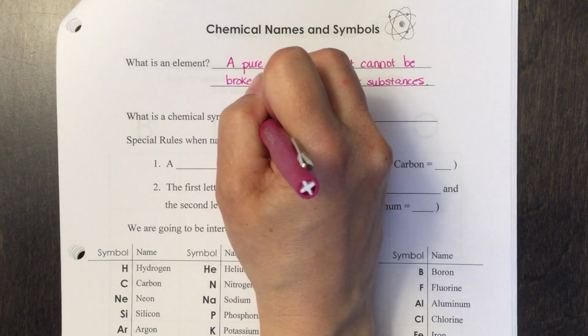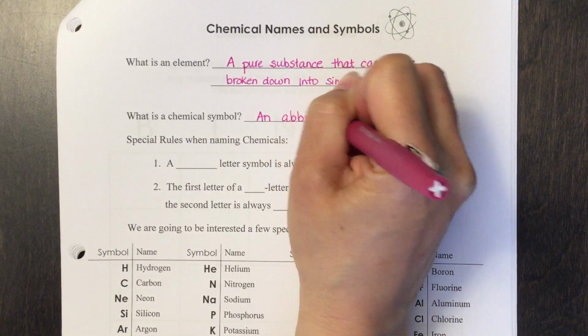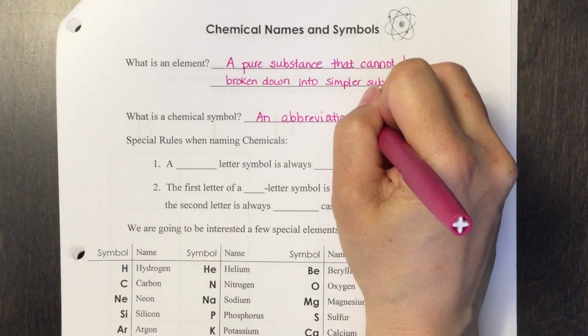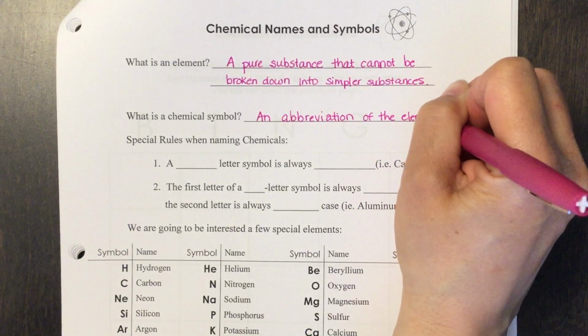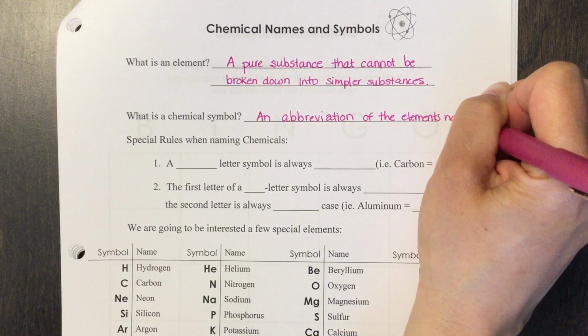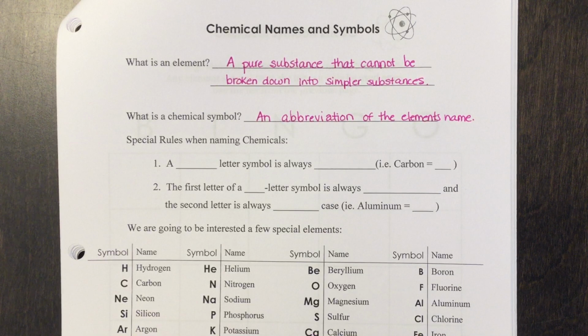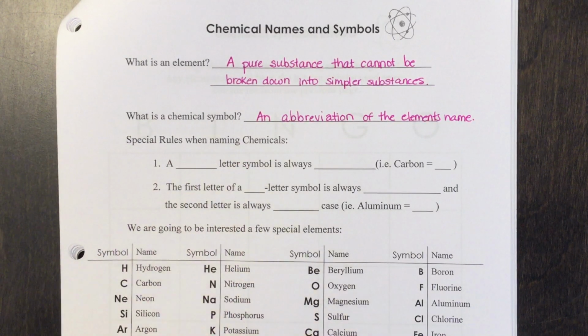So a chemical symbol is an abbreviation of the element's name. Okay, if you're like, Ms. Labiuk, why don't I have a periodic table? Don't worry about that yet. It's totally okay. And there's a few things I want us to know about before we get to a periodic table. So, first thing, there are some special rules when we name chemicals.